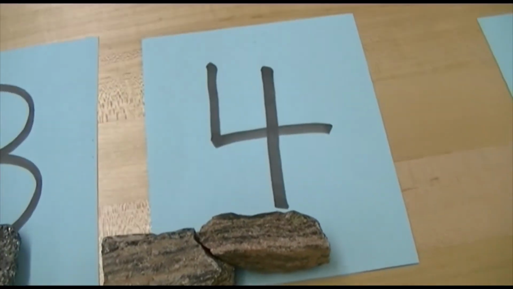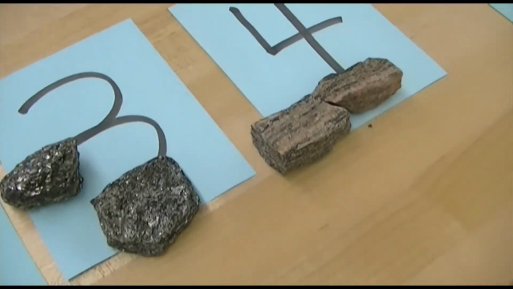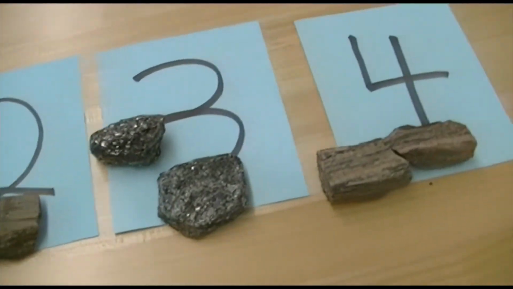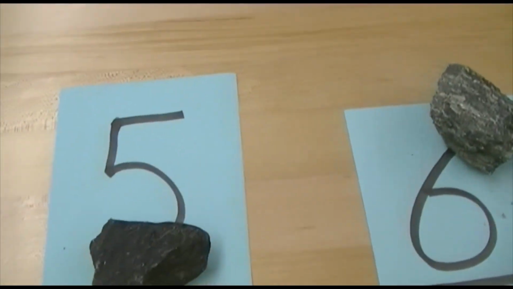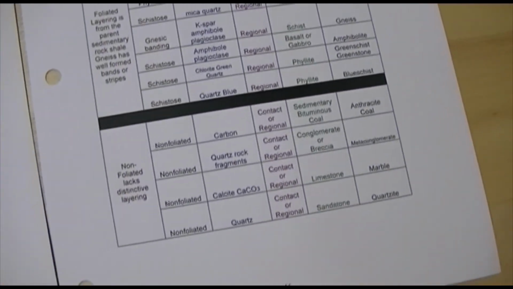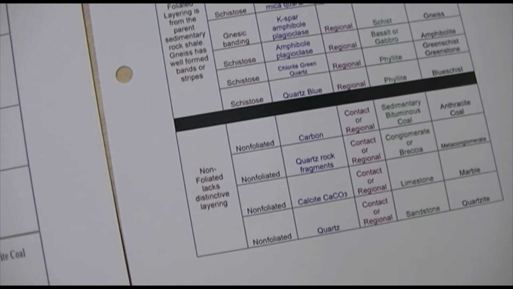So again, on Canvas, you'll have choices, and I think you should certainly be able to get the answers to most of these just based off the parent rocks. So if you look at the charts, and if you look at the parent rocks, you will find pretty much the answer is straightforward.